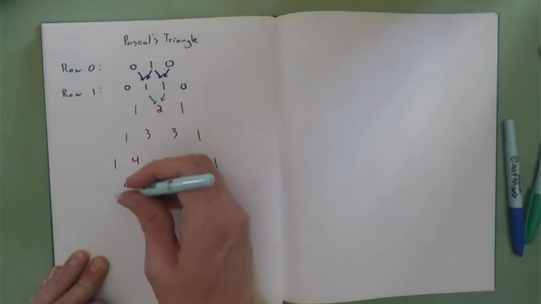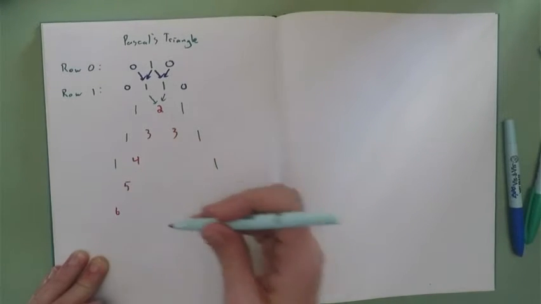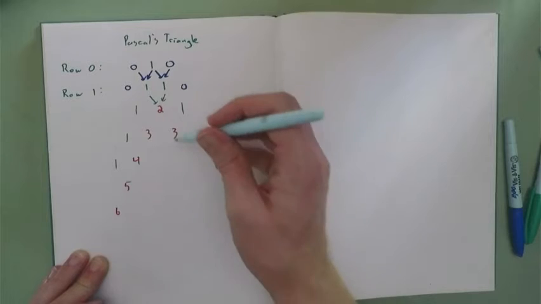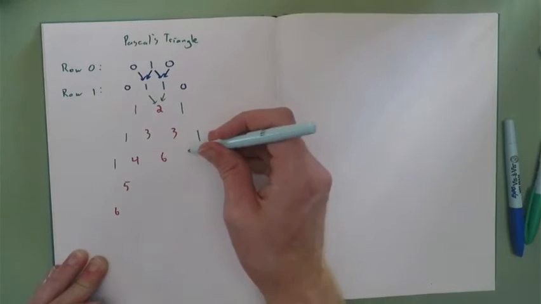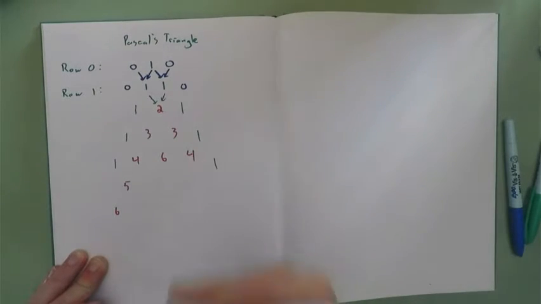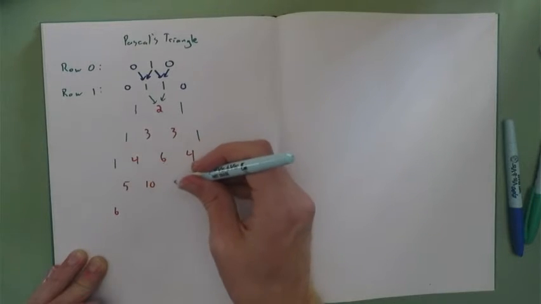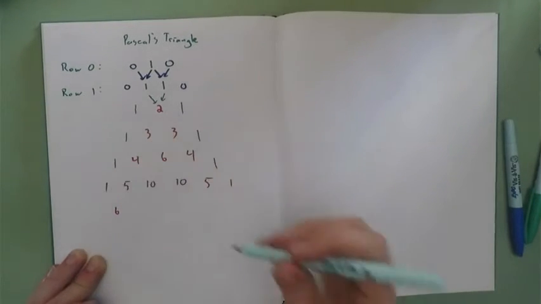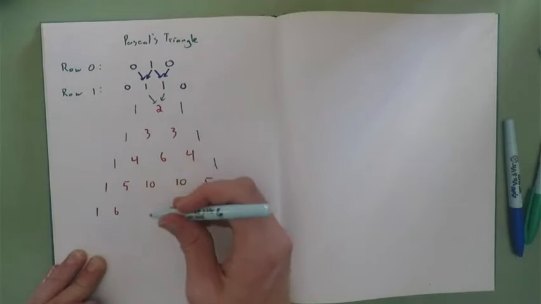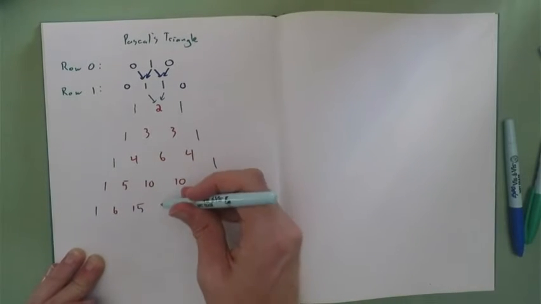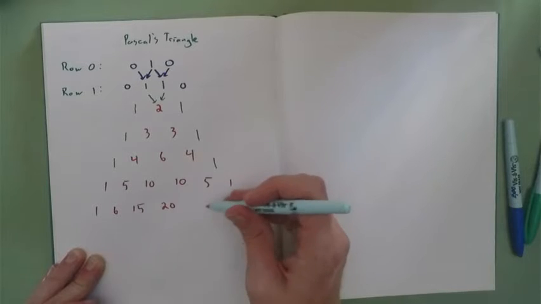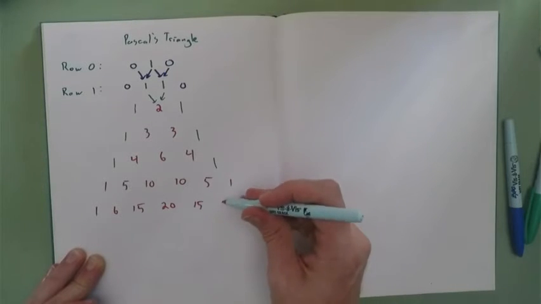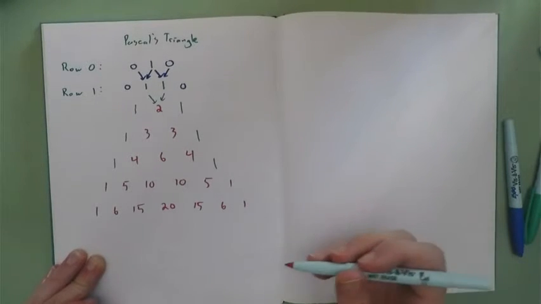Right? 1 plus 4 is 5. 1 plus 5 is going to give us 6. 3 plus 3, we've got 6 and a 4. 10, 10, 5. We've got those ones on the outside. 1, 15, 20, 15 again, 6 and 1.